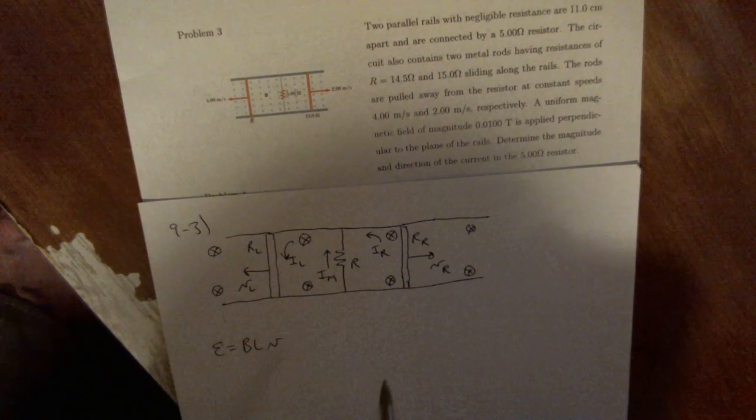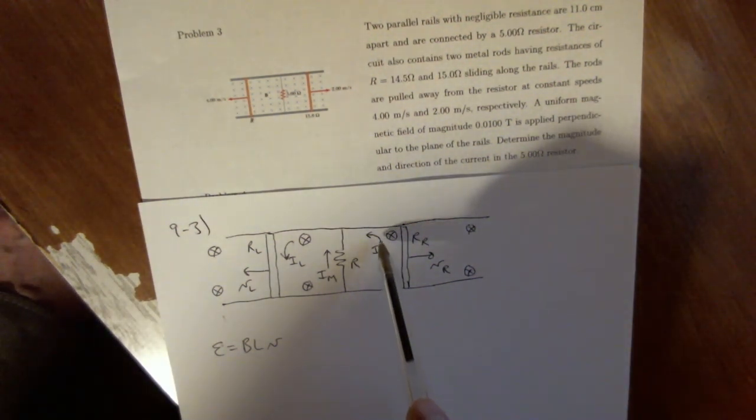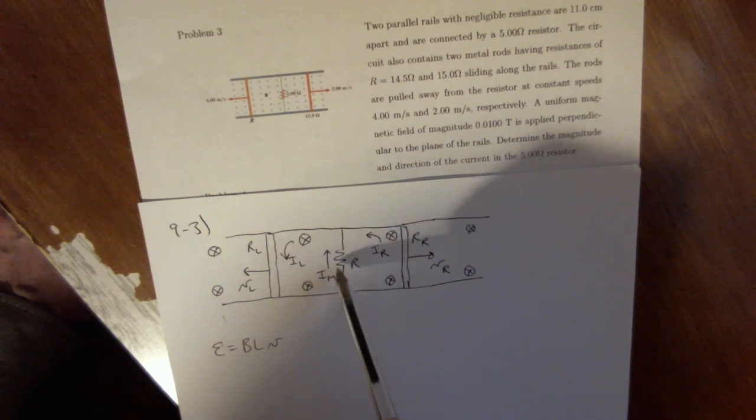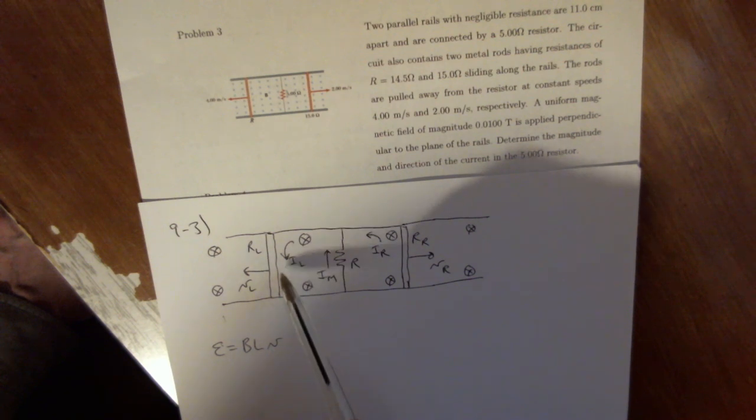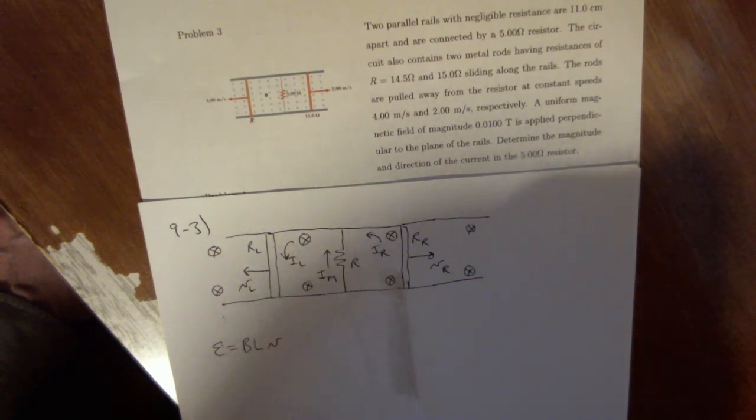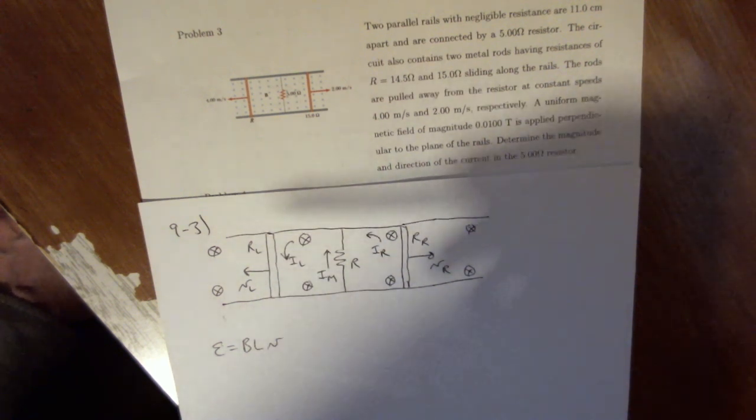And so you can see that the I right tends to decrease I middle because I right would go down in the middle part. And I left tends to increase I middle because I left would go up in the middle part. That's the effect of the right loop being to the right of the middle part and the left loop being to the left of the middle part.